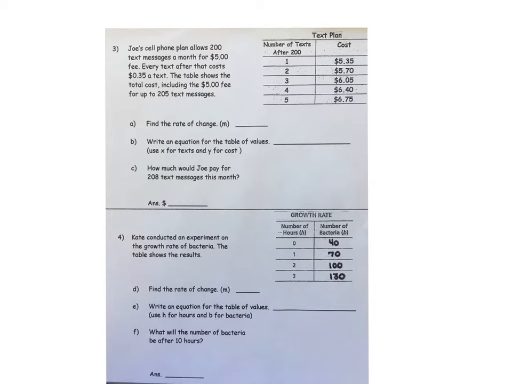On this page, you'll be given a story problem and a table of values. In each case, you're going to have to find the rate of change, or the slope, write an equation for the table of values, and pay attention to the variables being requested in that equation, and finally, use that equation to complete some calculations.